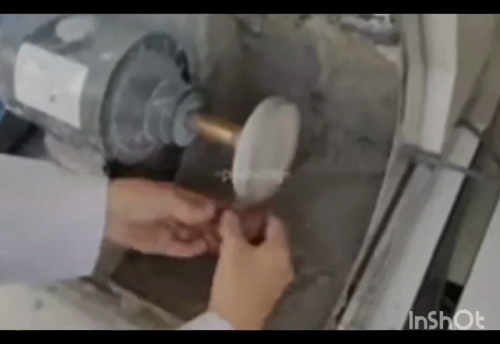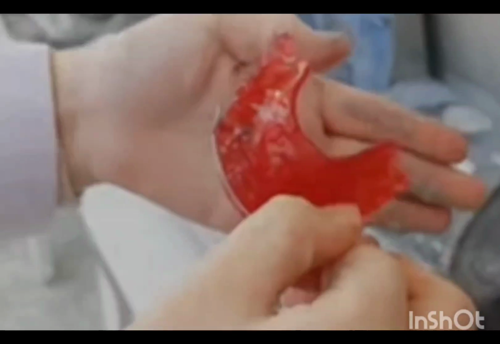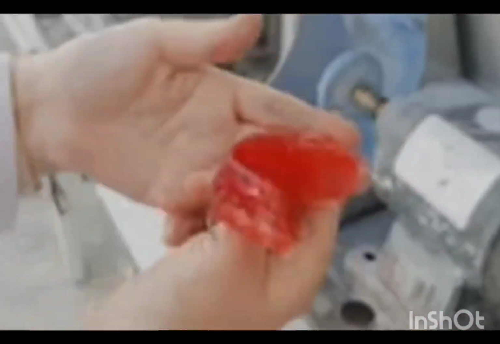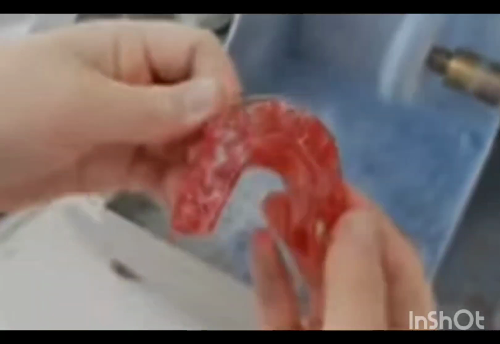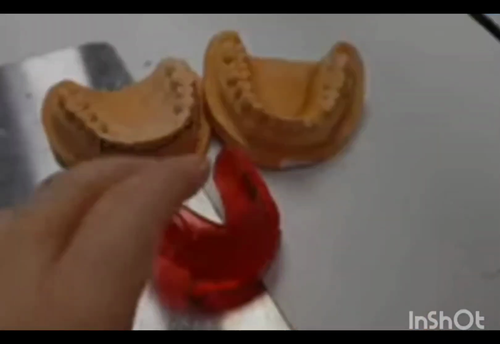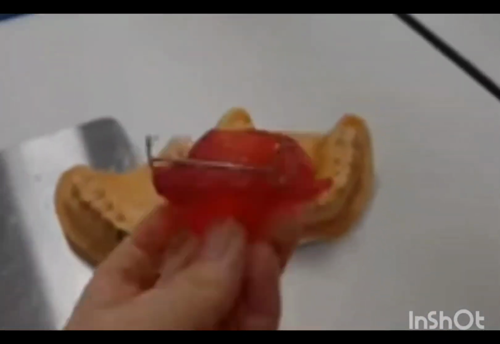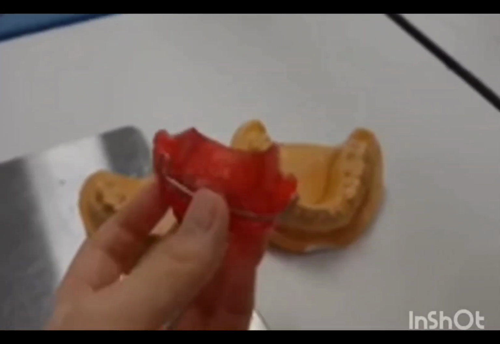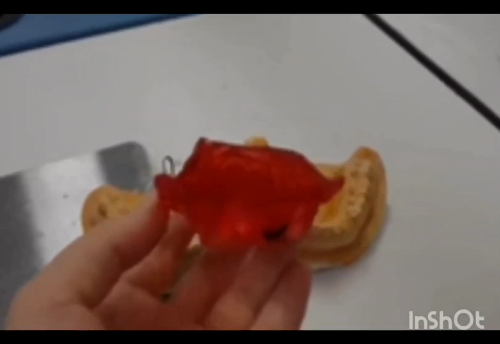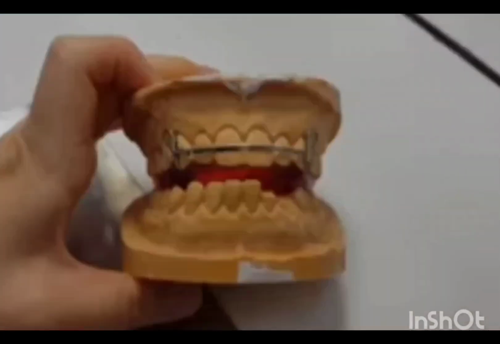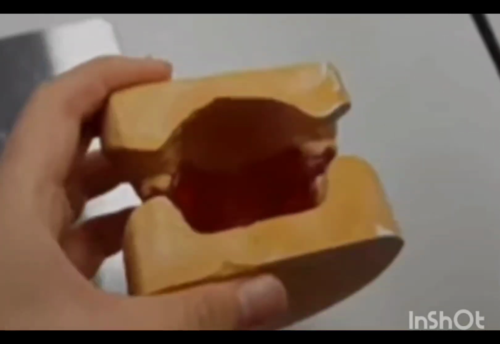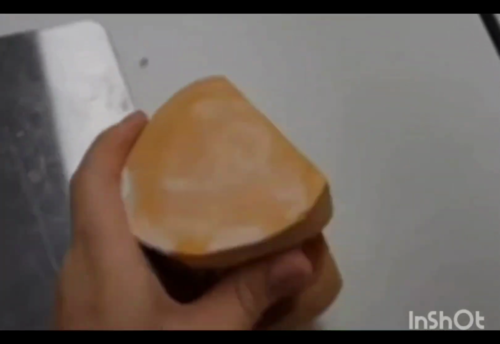Now we'll proceed to finishing and polishing. This is what the appliance looks like after the finishing and polishing. Now let's try it on the cast and see how it looks. This is how it fits. I hope it's clear now.